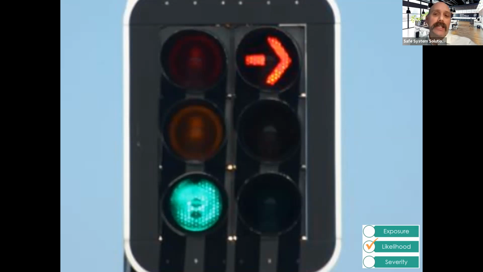We don't need the massive expanse of sort of civil infrastructure works that a roundabout would require. And as I talked about, and you'll see me use this little box down here quite a bit to indicate what we're actually addressing in terms of the exposure, the likelihood or severity. And this one is all about the likelihood of crashes.